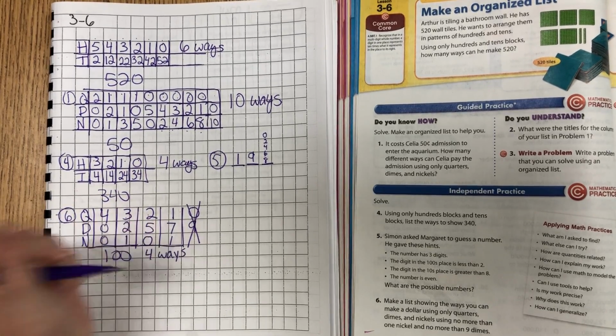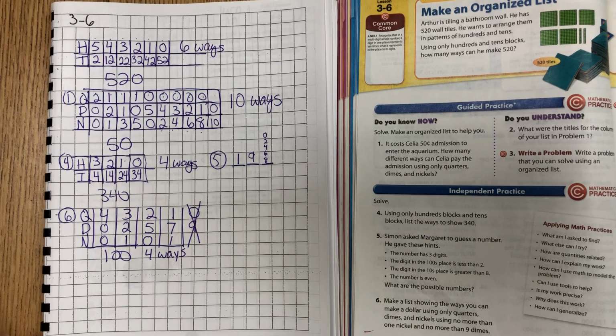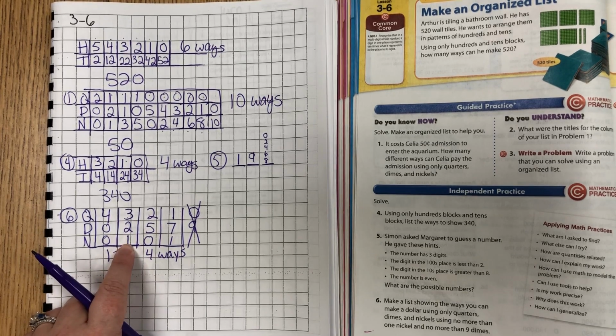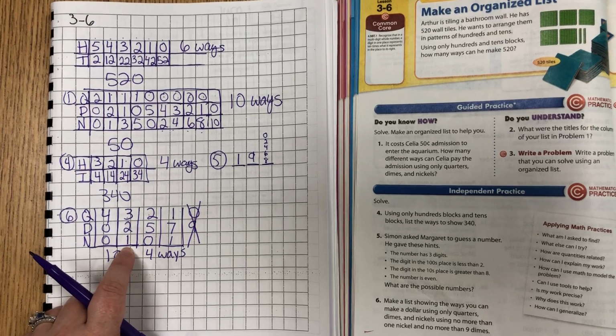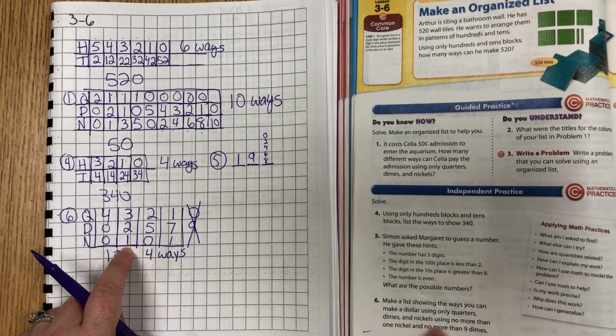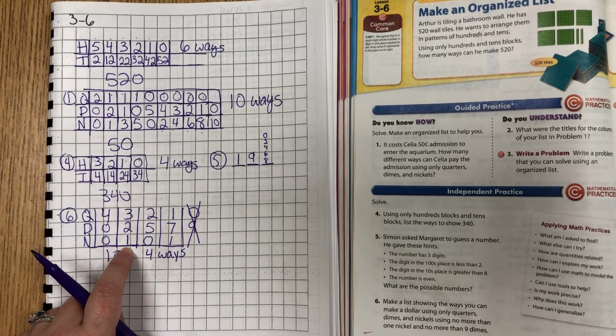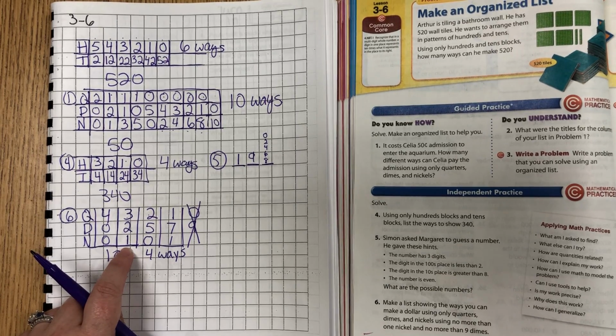I have a question though. Couldn't you do 3 quarters? Cannot have more than 1 nickel. Remember, you gotta remember those rules. And that's another place where we make those mistakes. If we're not looking carefully at what limitations we've been given, we're gonna really mess up.